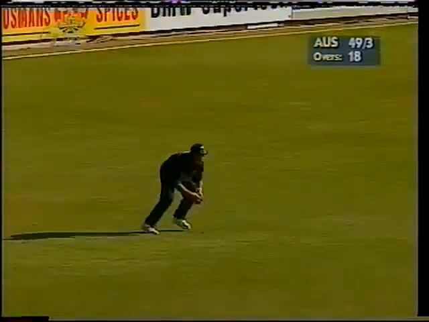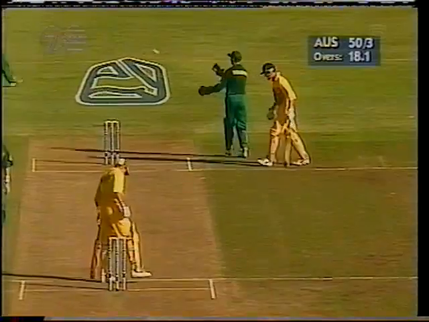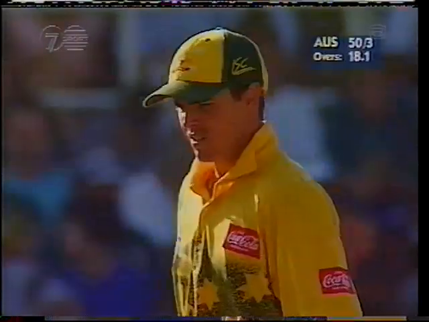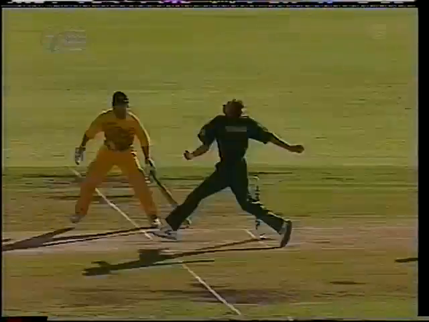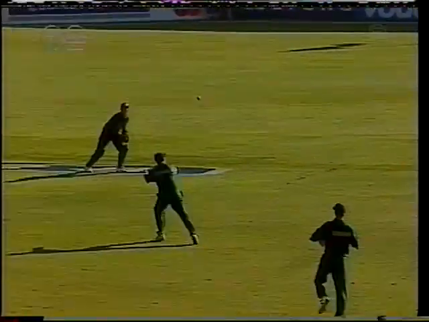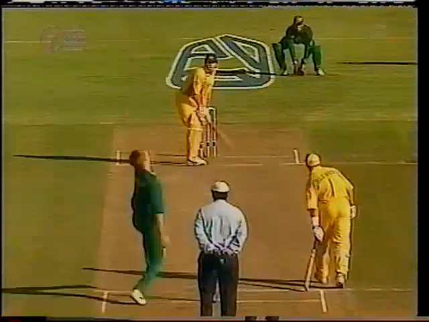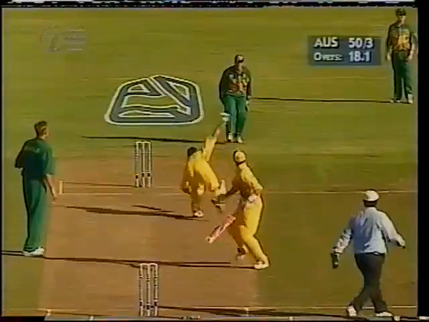He's on the lookout for runs. The more strike he can give Bevan, the more chance there is for him to settle into the innings. Now the 50 comes up, and the 50 comes up a lot slower. It came in 18.1 overs. They would have been expecting that to be there around about the 12th over at the latest.